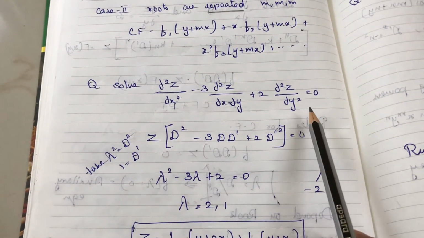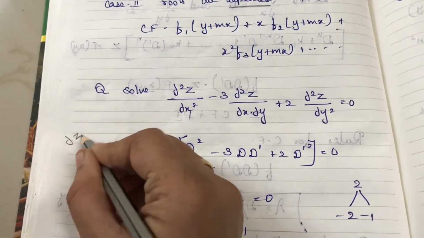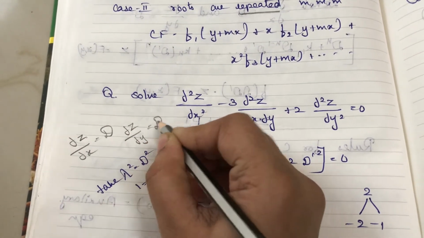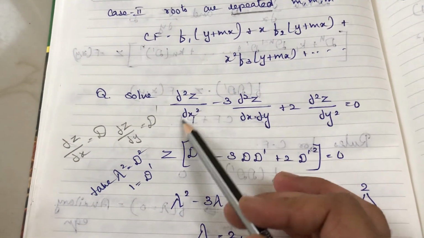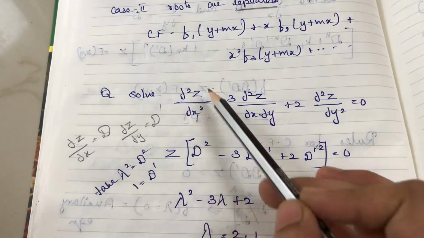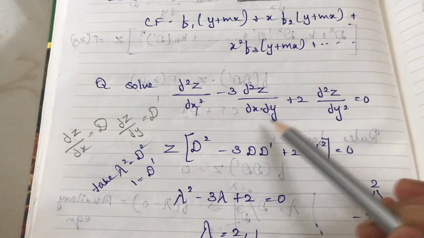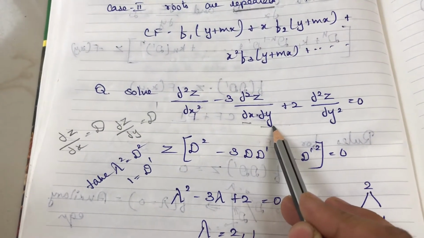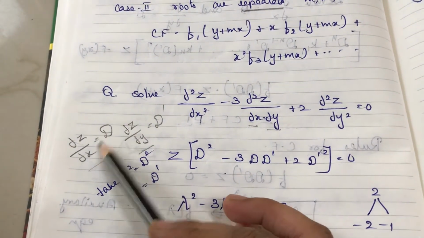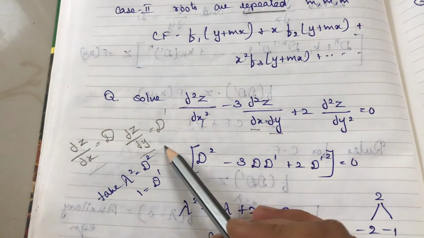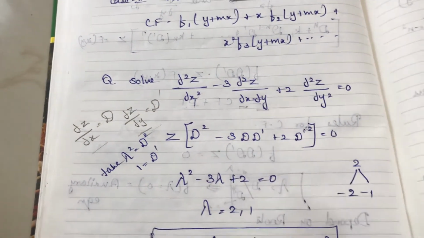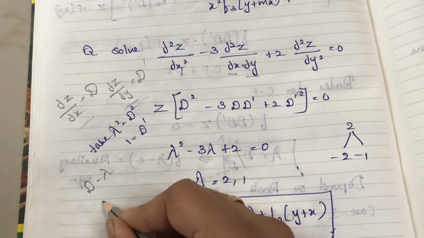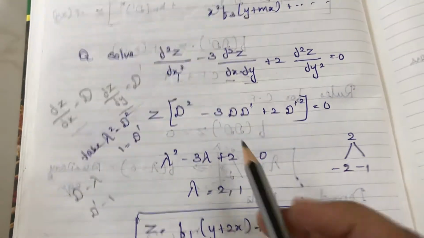So they have given one function here, and we know that ∂z/∂x I am going to replace by D, and ∂z/∂y I am going to replace by D'. Here ∂²z/∂x² means D², and D'² means ∂²z/∂y². Here you can see the first is with respect to x and the second with respect to y. So D is for x, D' is for y. So this is the equation. Next, I am going to replace D as lambda and D' as 1.